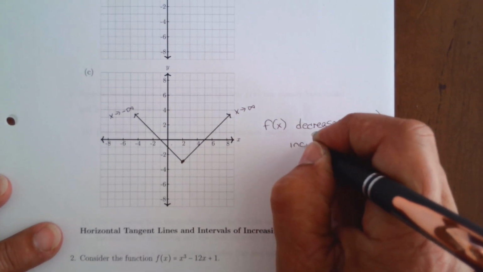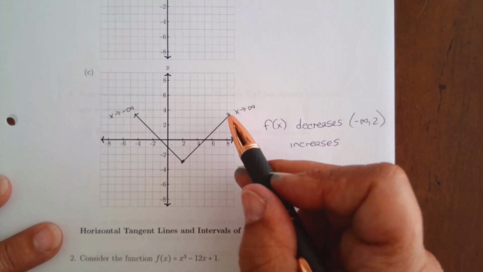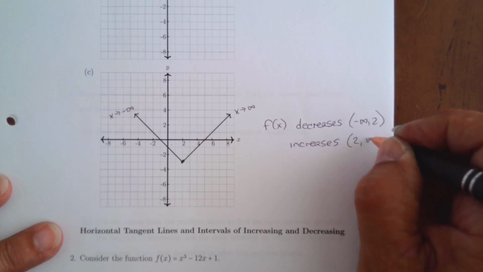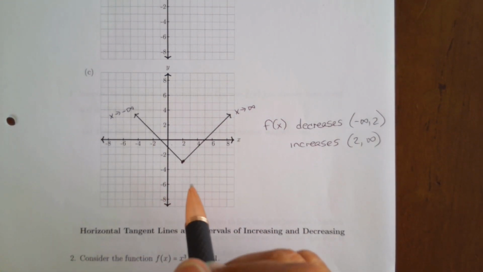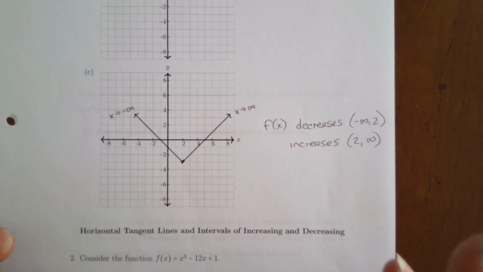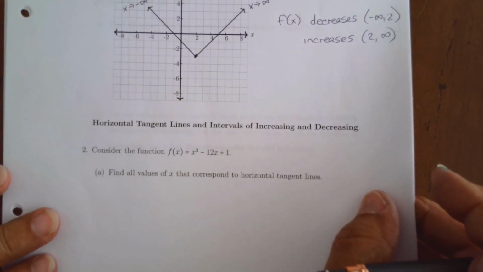And then we would increase on the other side. Okay, from here, starting up, we're increasing, so that would be from 2 to positive infinity. Okay? All right, so just getting used to the notation and making sure you're using the x values, not the y values. All right, so let's talk about the derivatives then and how we're going to do that.